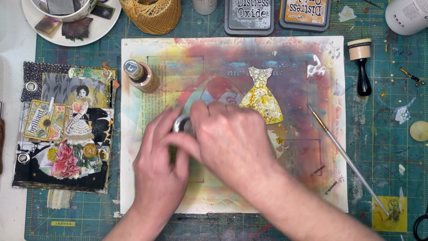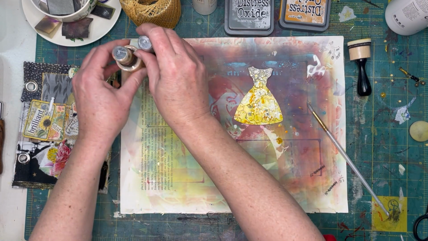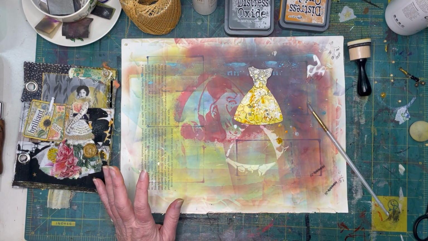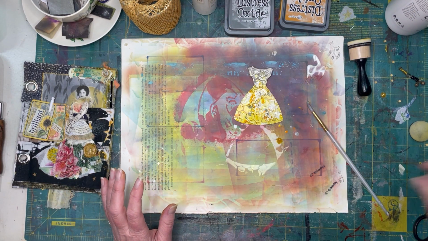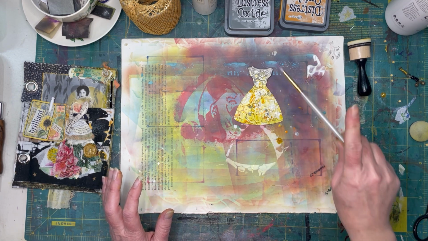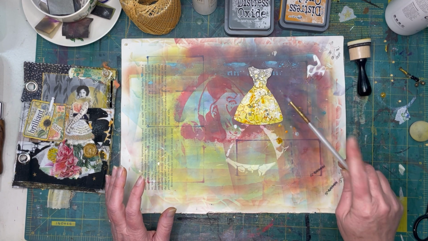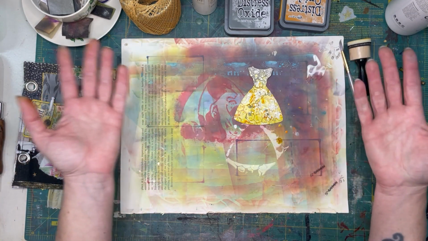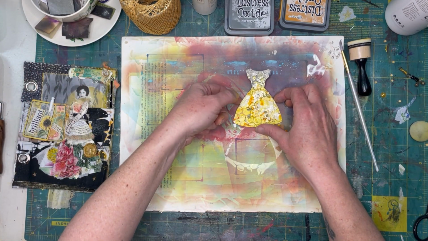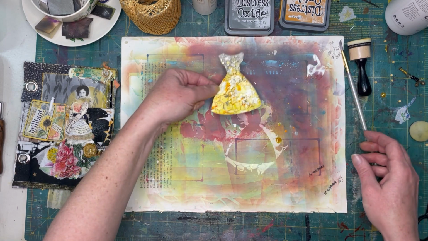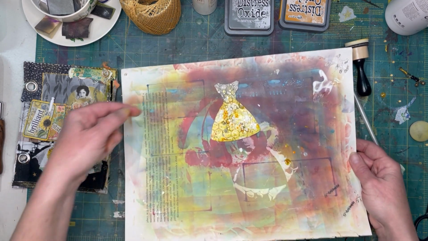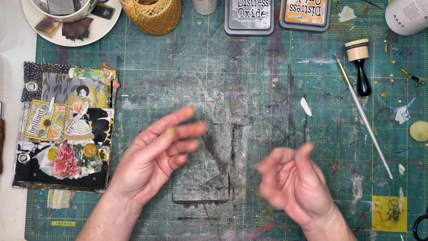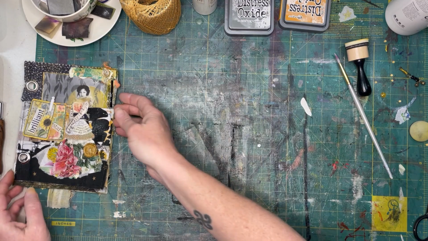Okay. I think that's probably going to be good. I do wish I had water in my spray bottle right now. Okay, so of course now we have something else that needs to dry because that's what we do. So I'm going to set this off to the side and make sure I don't have too much stuff on my hands.